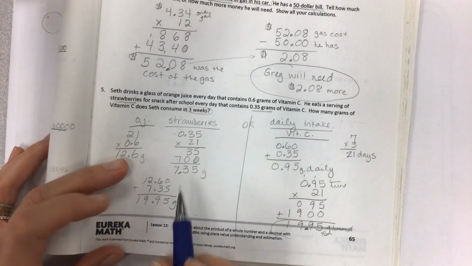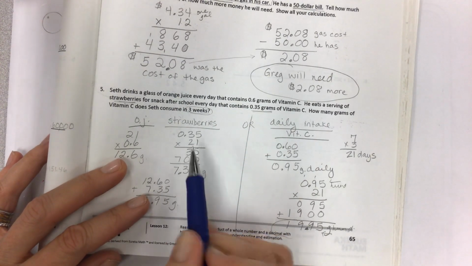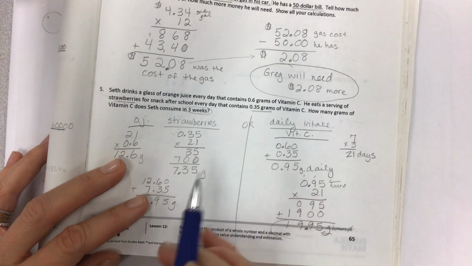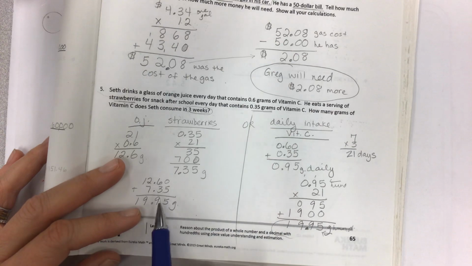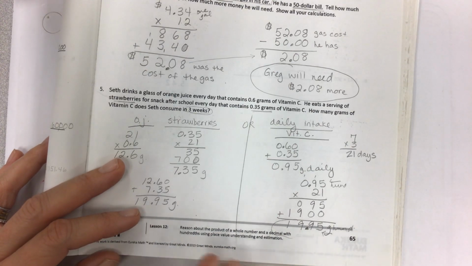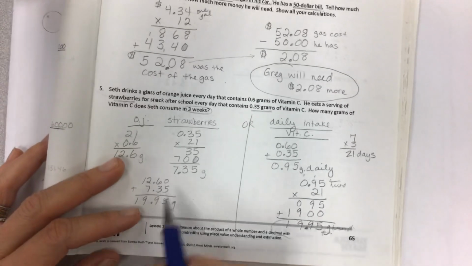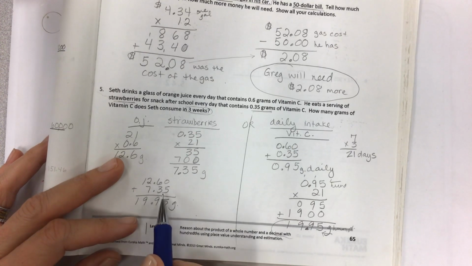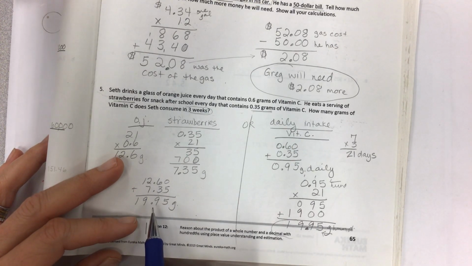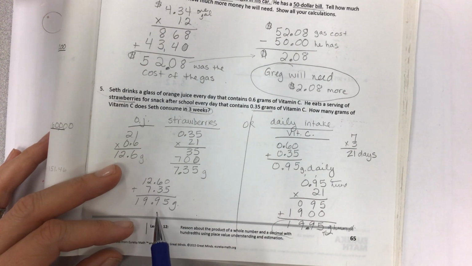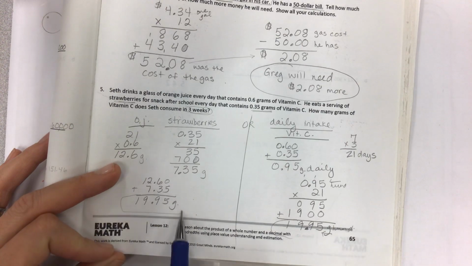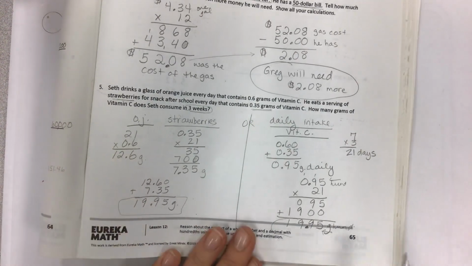Now watch out. In multiplying, we don't line up the decimals. So far you haven't had multiple decimals per problem. But in addition, you must line up. Remember the decimal down, okay? That has to be done here. So you're putting together all of the grams of vitamin C from the strawberries and the orange juice over the course of 21 days. So you have to add and line up the decimals.